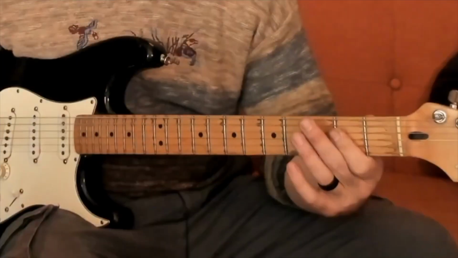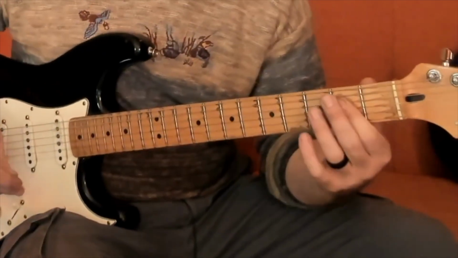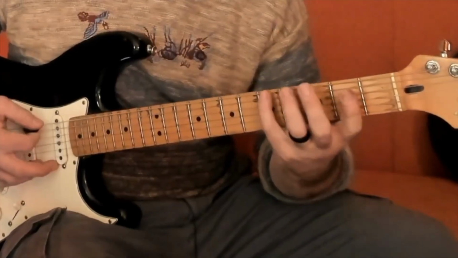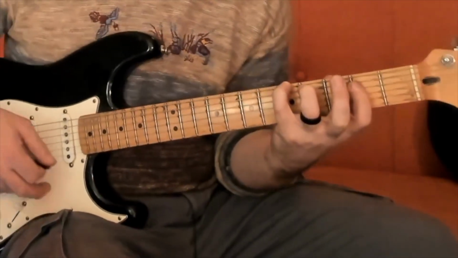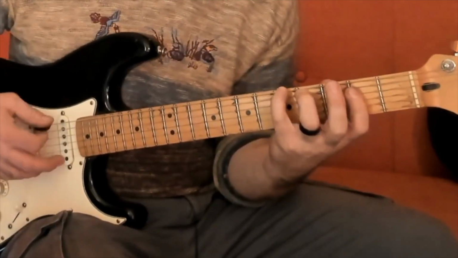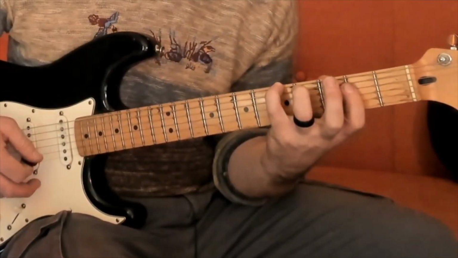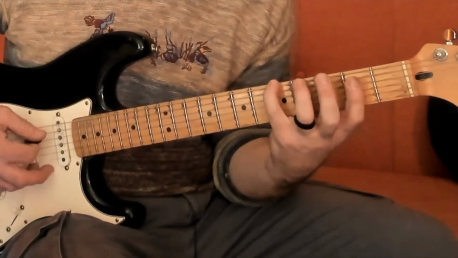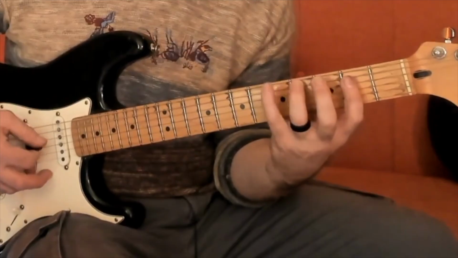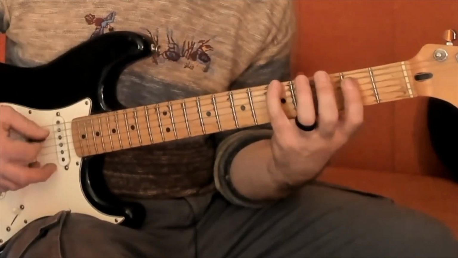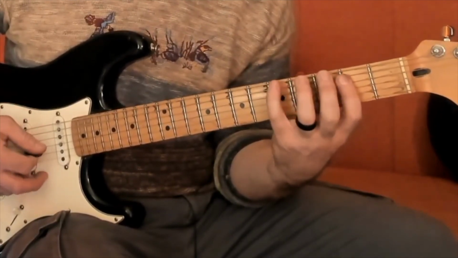So we're zooming in. Let's do it like this. A, C sharp, and E. Those are the 3 notes in an A chord. A, C sharp, E. Now I got to get to C sharp, E sharp, and G sharp. That's a C sharp major.